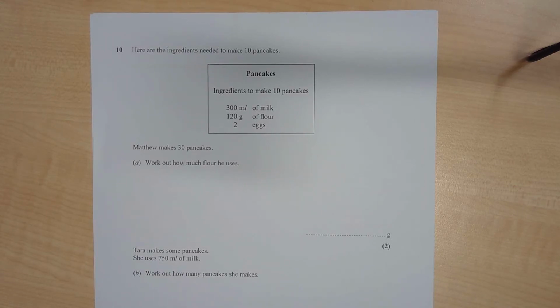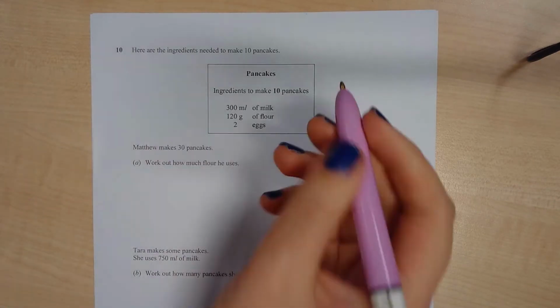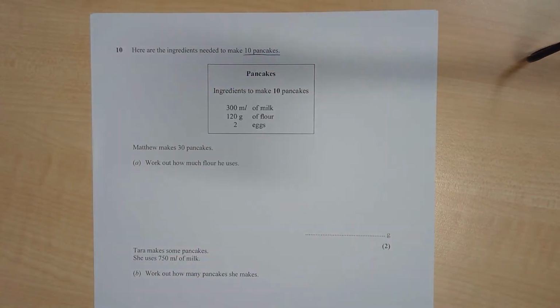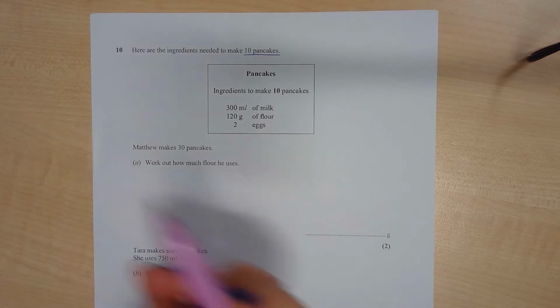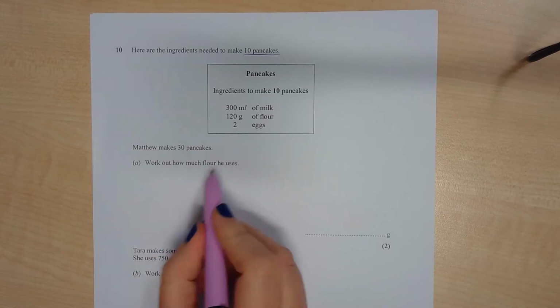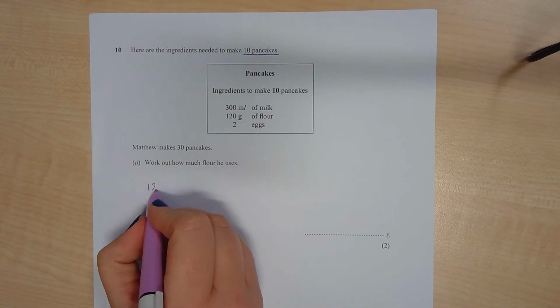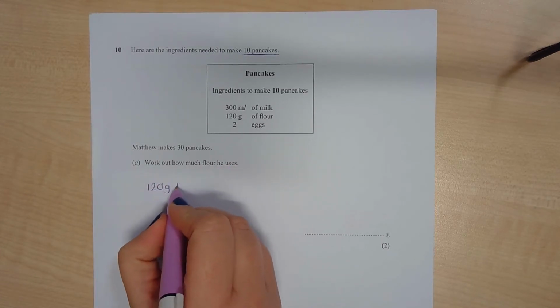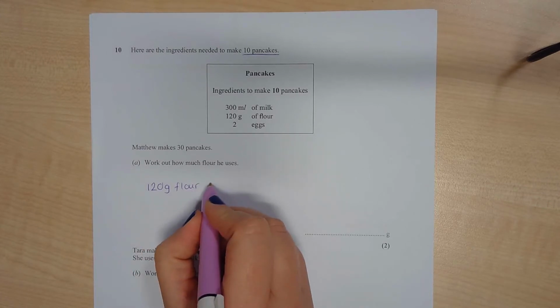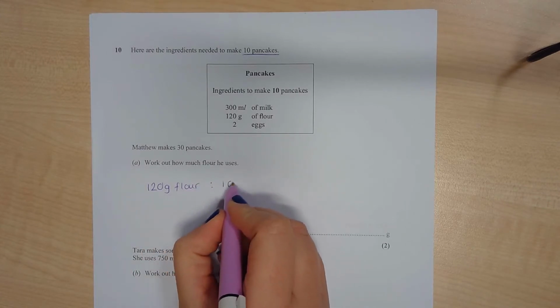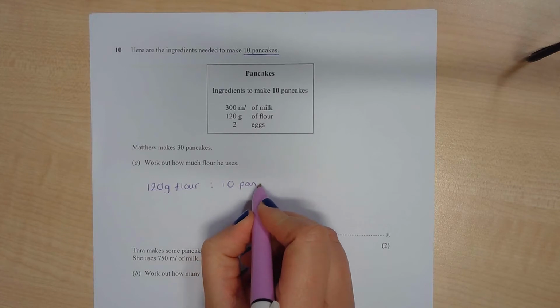So here are the ingredients needed to make 10 pancakes. And we need 300ml of milk, 120 grams of flour and 2 eggs. Matthew makes 30 pancakes. How much flour does he use? So 120 grams of flour is equal to 10 pancakes.